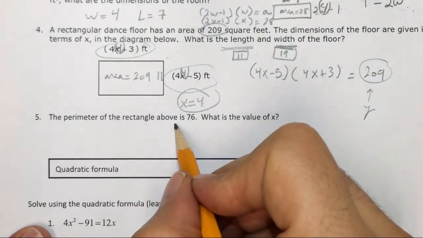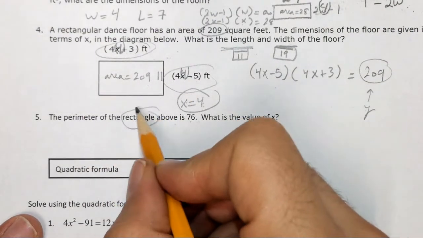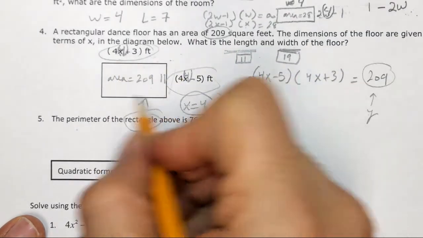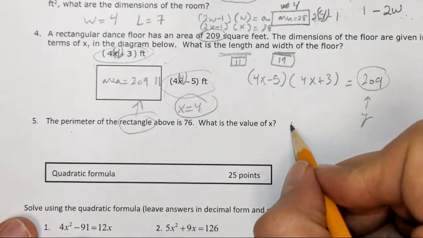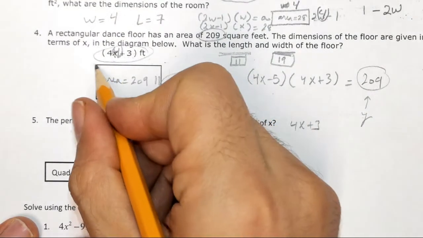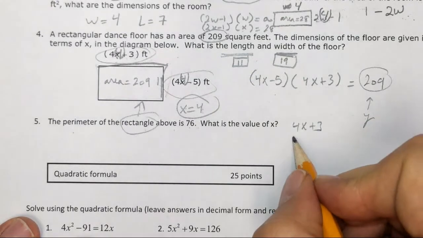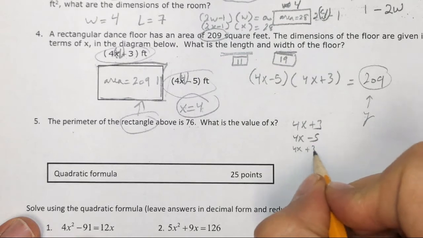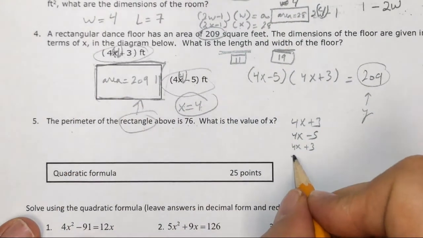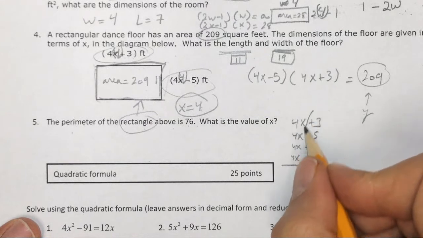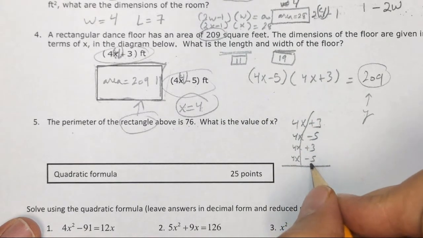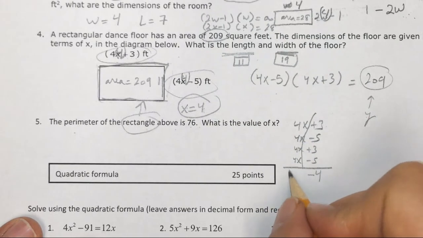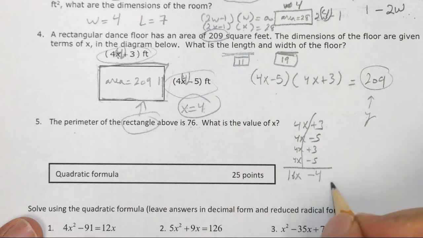The perimeter of the rectangle above is 76. So we're going to be using this rectangle right here. For the perimeter, you take the width plus the length plus the width plus the length. You need all 4 sides. So that's 4x plus 3, plus 4x minus 5, plus 4x plus 3, plus 4x minus 5. If you add all those together, let's add the numbers first. 3 minus 5 is -2, minus 4 is -4. The x's: 4, 4 is 8, 12, 16. So the perimeter is 16x minus 4.